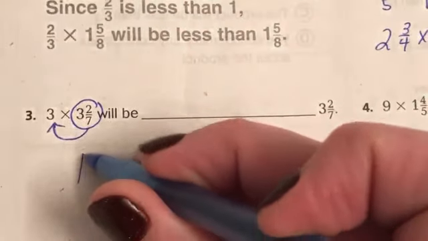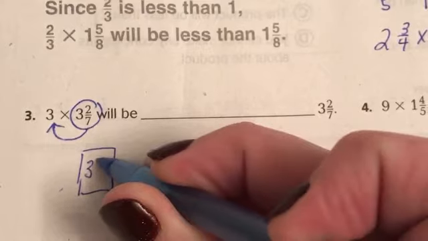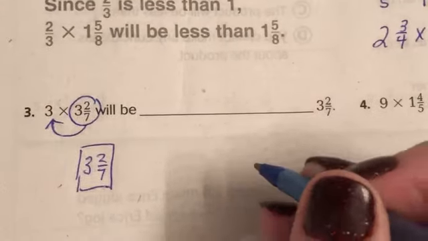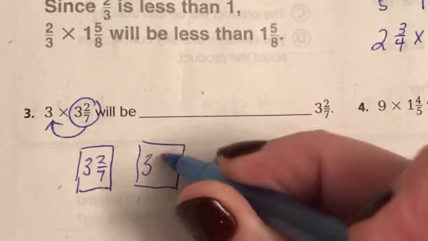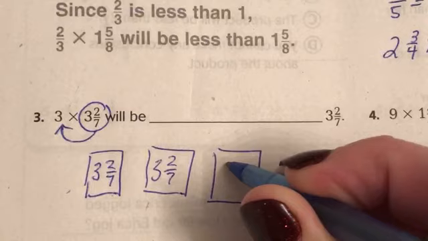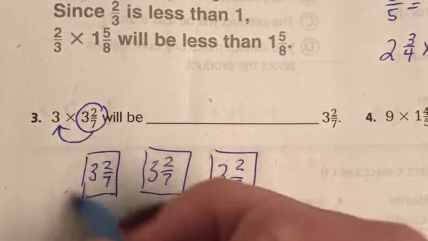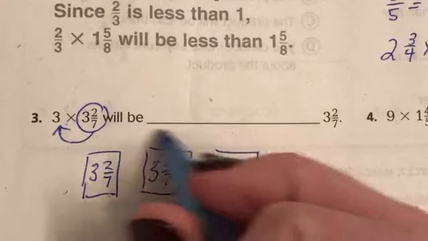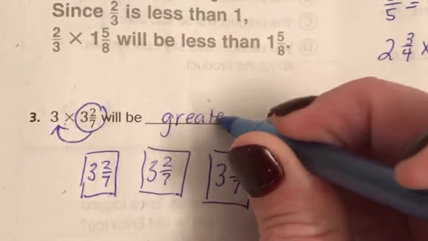And you can think about it like this. Let's just say that this is a bag of rice, and there's 3 2/7 pounds of rice, and that's one bag. And this would then be 2 times, or 2 bags, and then this would be 3 times, or in other words, 3 bags. So when I multiplied it by a number greater than 1, it became greater. It became 3 times greater than what I used to have. It became much larger.